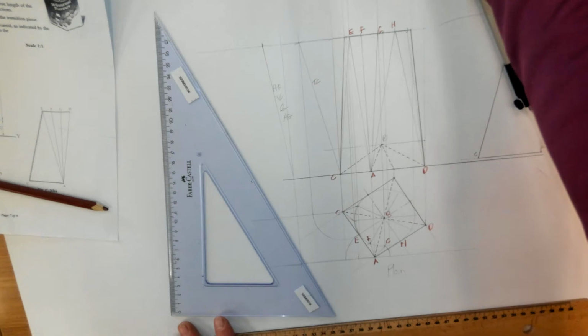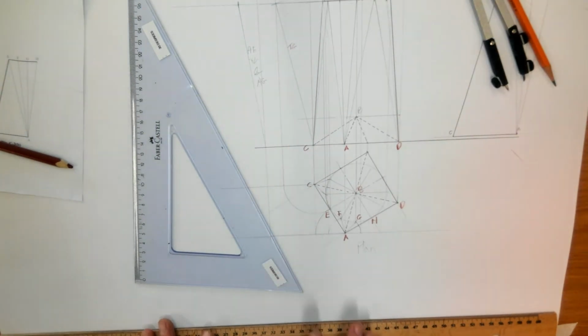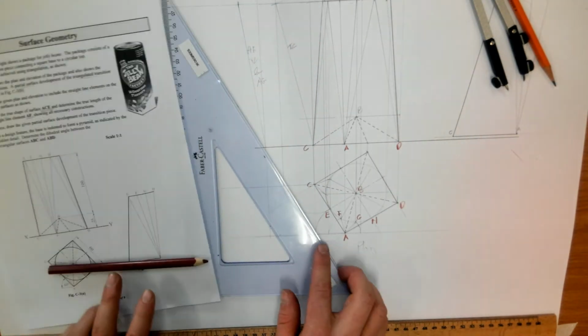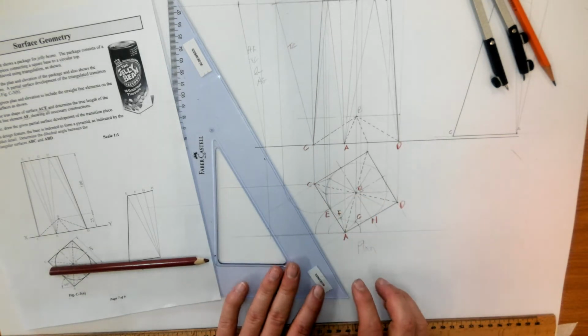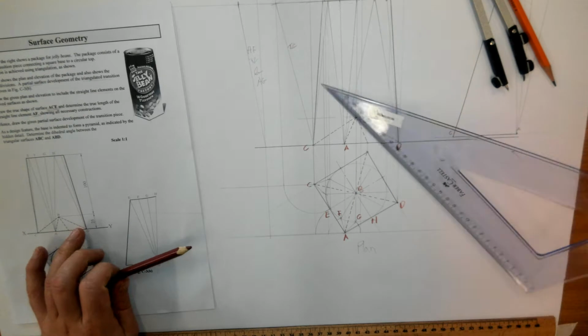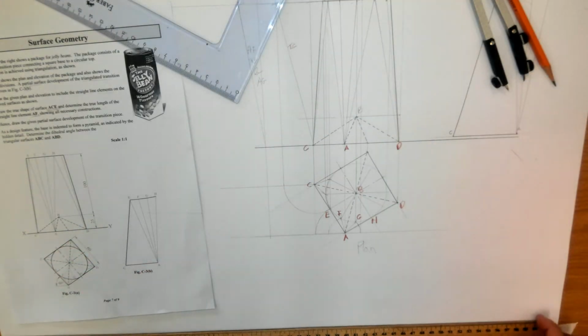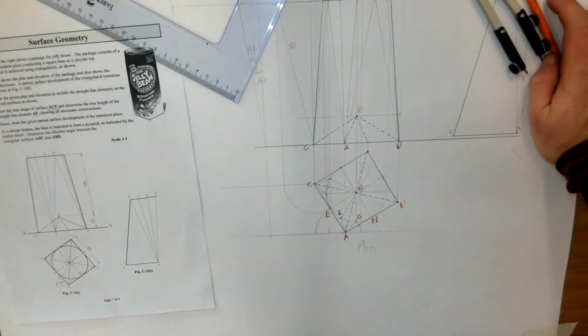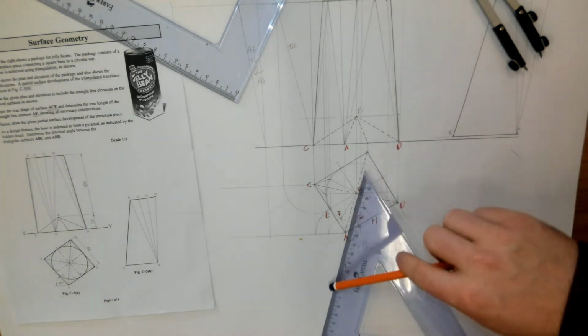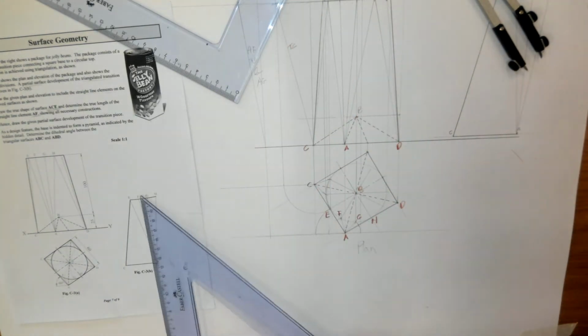Now, the next part, it says determine the dihedral angle between surface ABC and ABD. Now, in order to see the dihedral angle between two surfaces, you need to see the line of intersection as a point. In order to see the line of intersection as a point, you look along the true length of a line. So many students, that I see, think immediately to just look along the line. That's not what you do. You have to check, is it a true length?